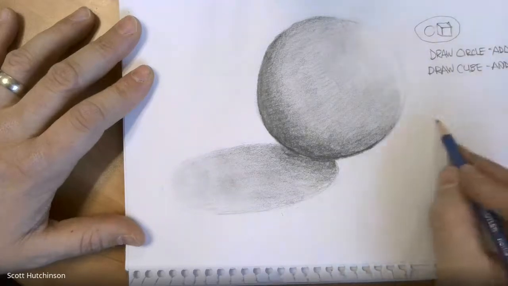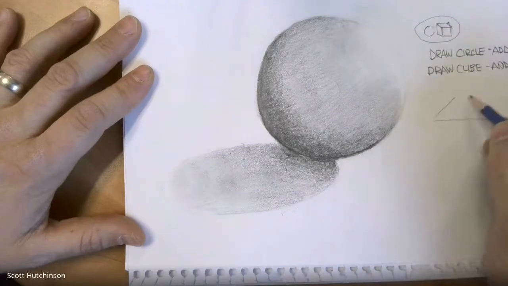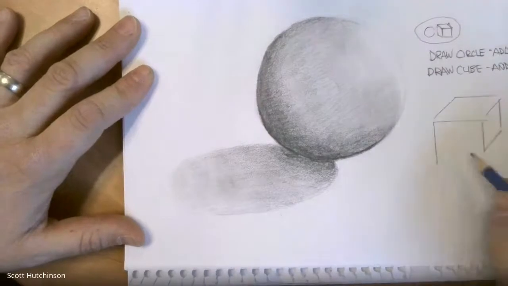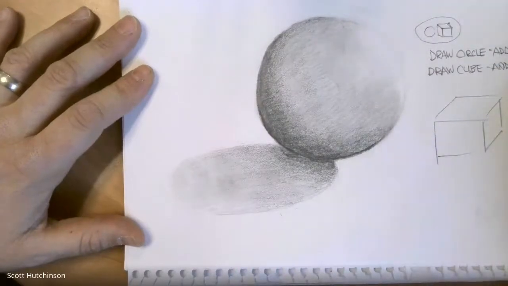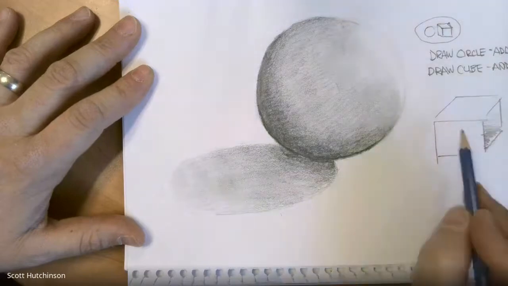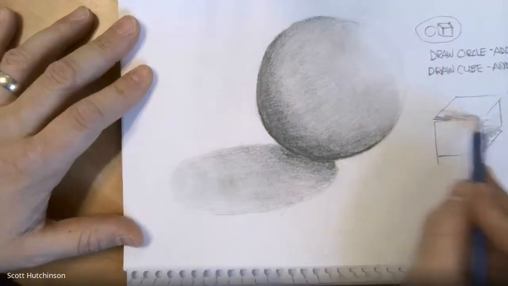Okay, your cube, very similar process. Start with our cube, light's hitting it from this side. This is going to be the light. I'll do it really quick. To the dark, light, to dark.